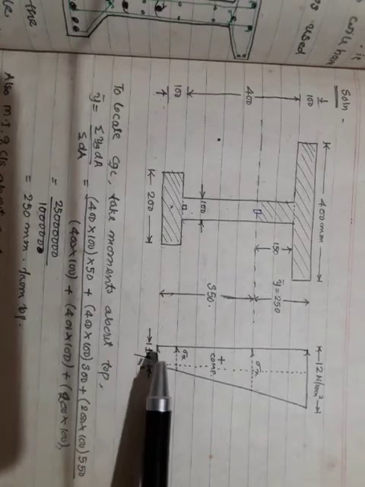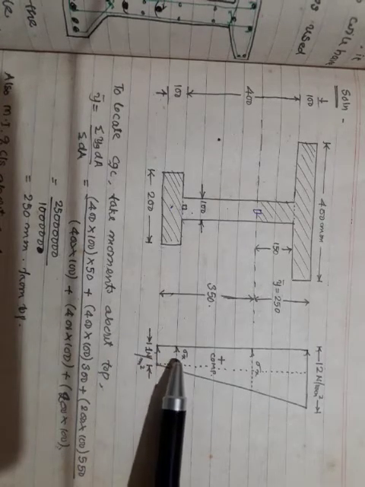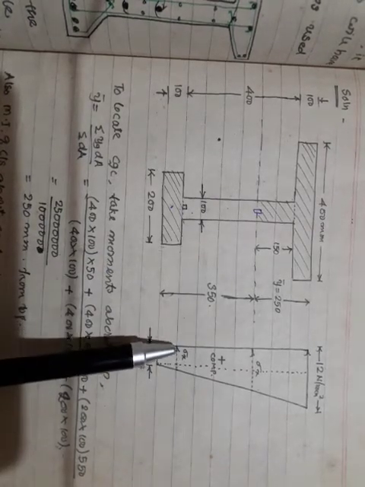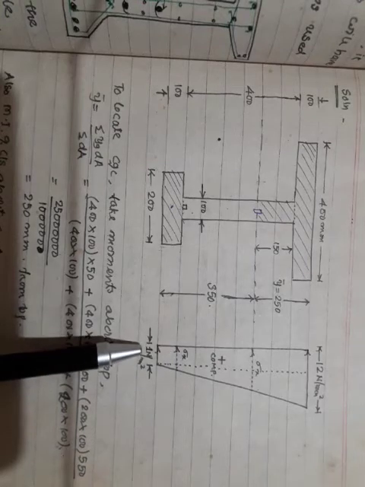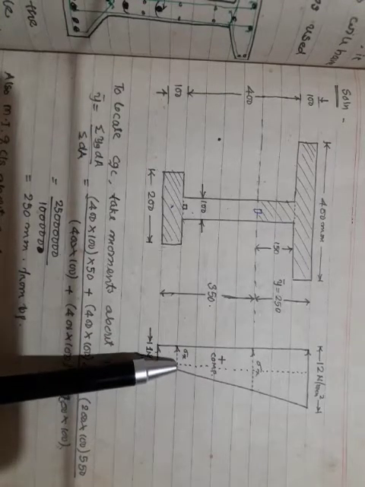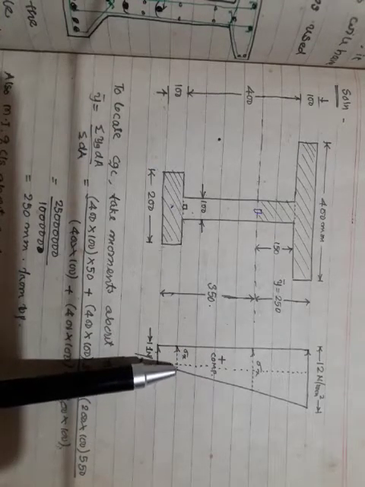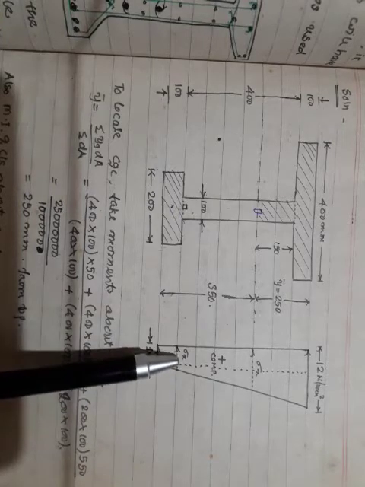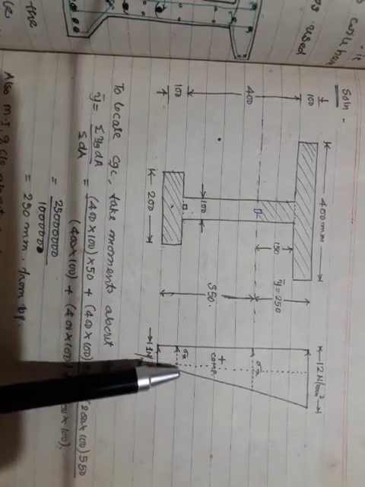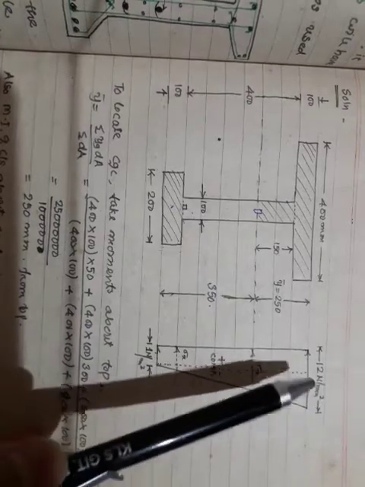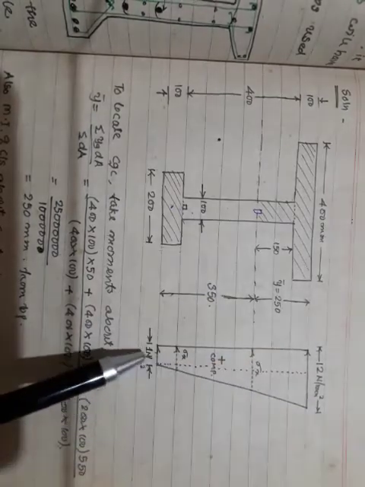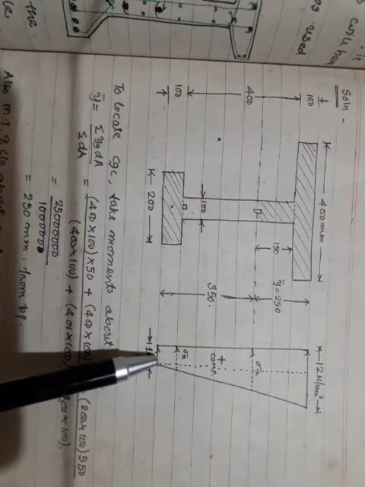So from here to here, it is 1 plus this much. 1 plus this much will give me sigma x. This much can be calculated by similar triangles. I have got one big triangle here and another small triangle here.